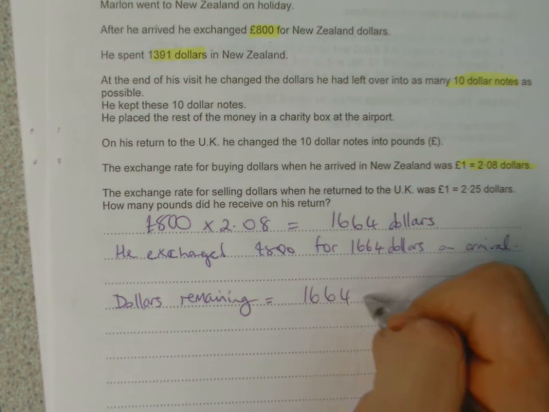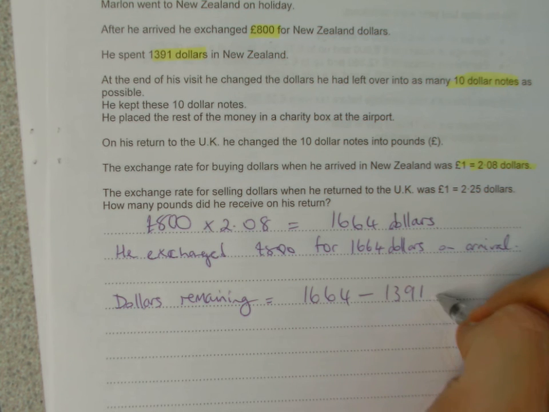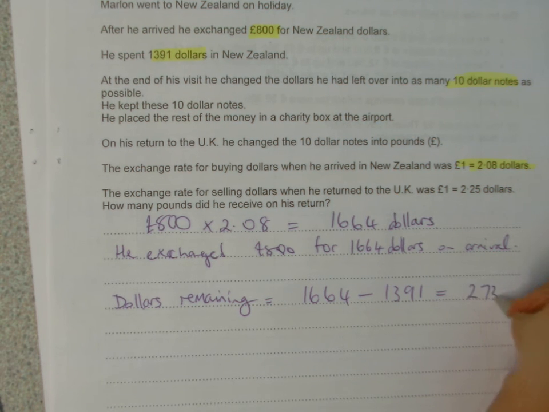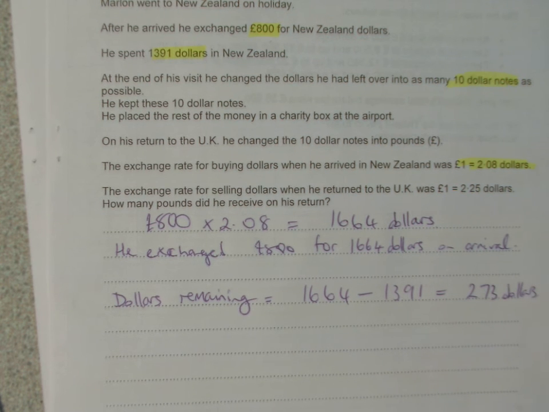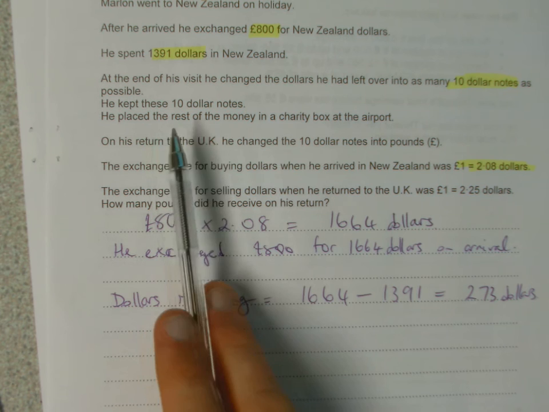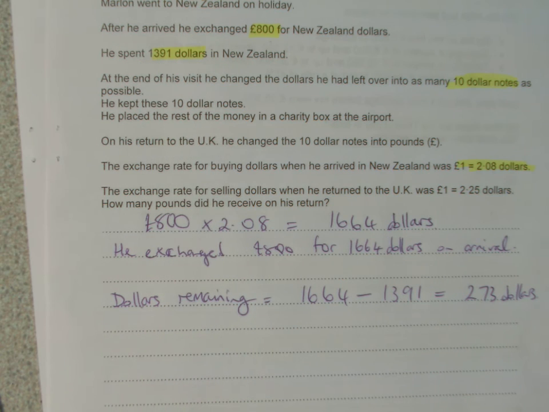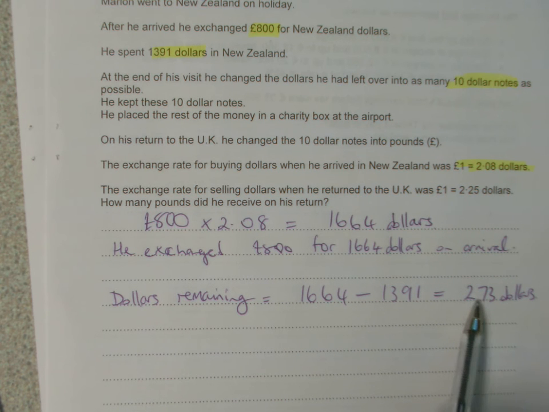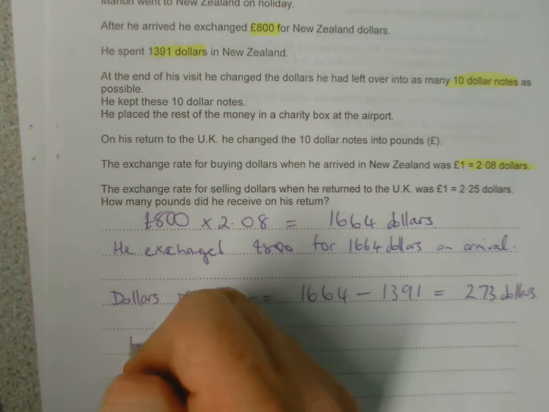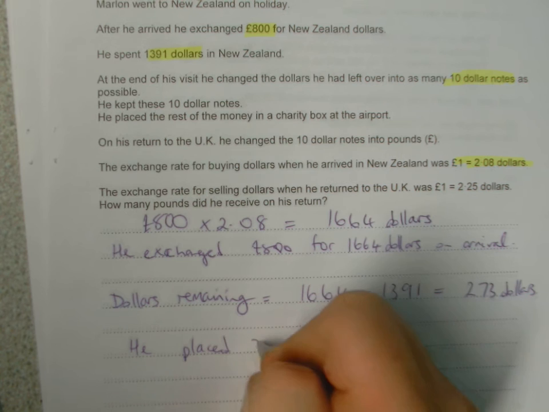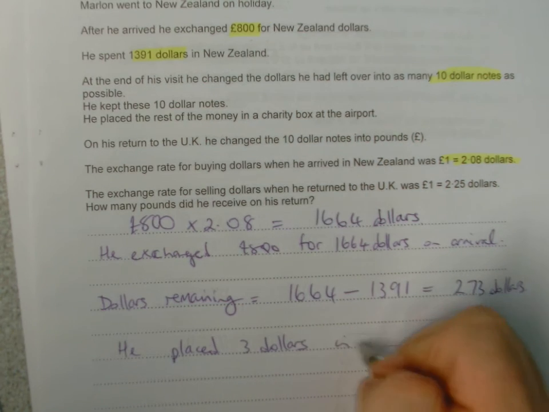So we started with 1664 and you take away 1391, okay, and you get $273. So then you wanted to change them into as many $10 notes as possible. You kept these $10 notes. You place the rest of the money in a charity box. So if you think about $10 notes here, okay, well, he's not going to get a $10 note from the $3 coins. So you can say he placed $3 in the charity box.